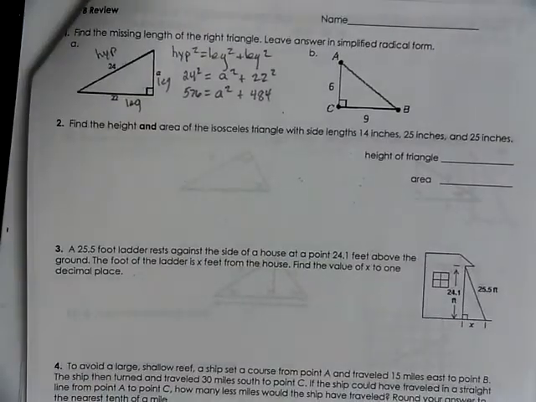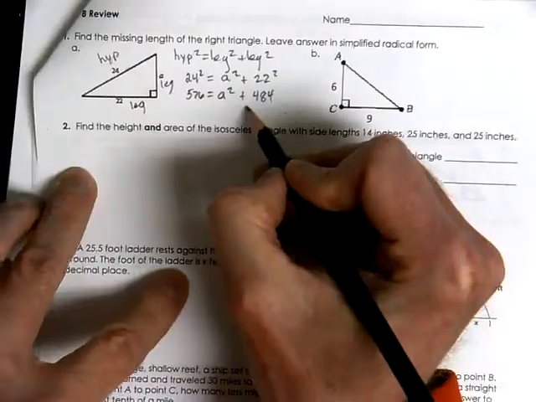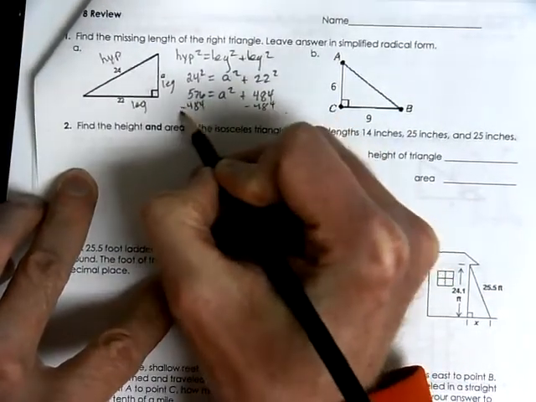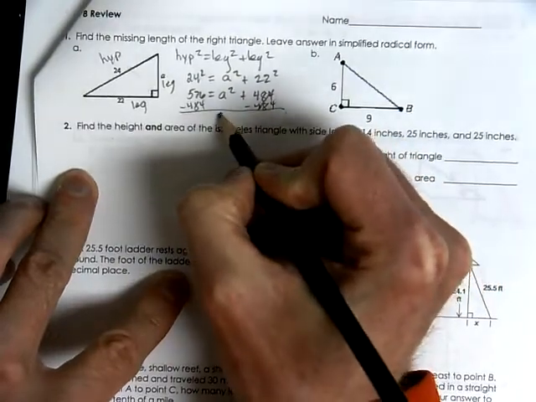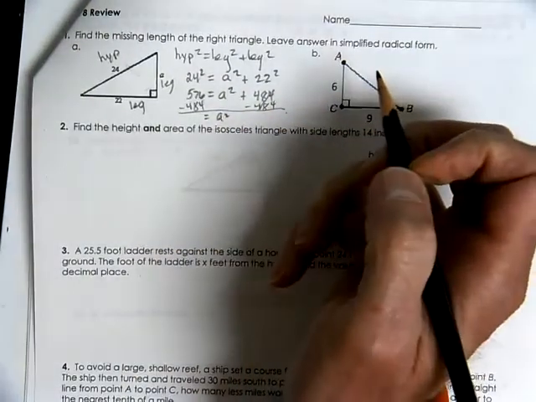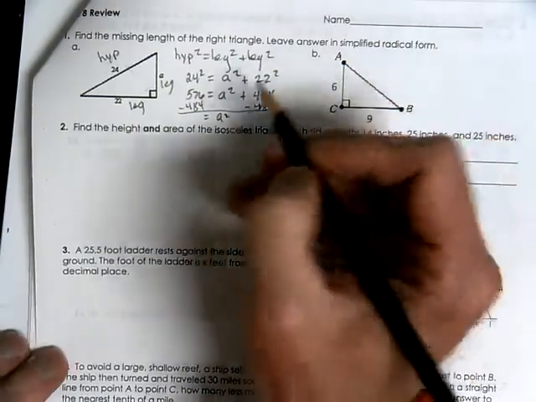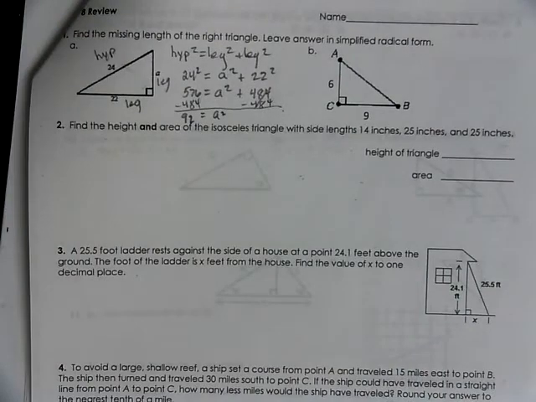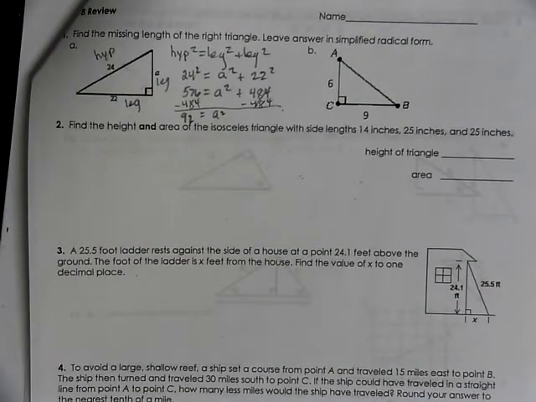So we square the two lengths that we know. We can subtract over our 484. So we have A squared. We're going to subtract the 484 from the 576. We get 92. But that is A squared. That's A times A equals 92. So now we have to simplify that if we can.